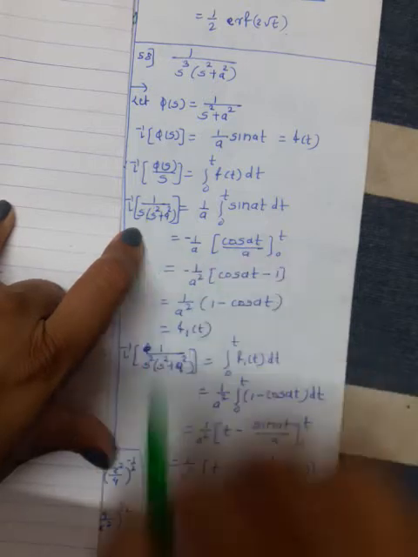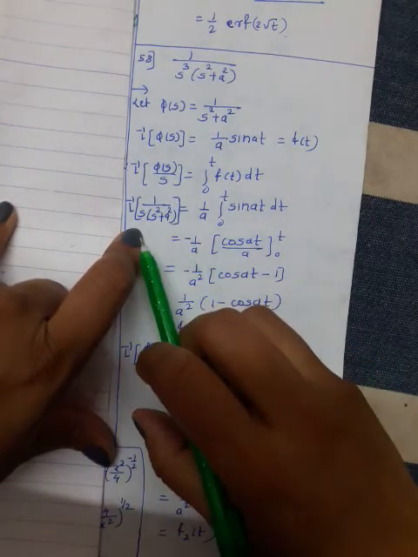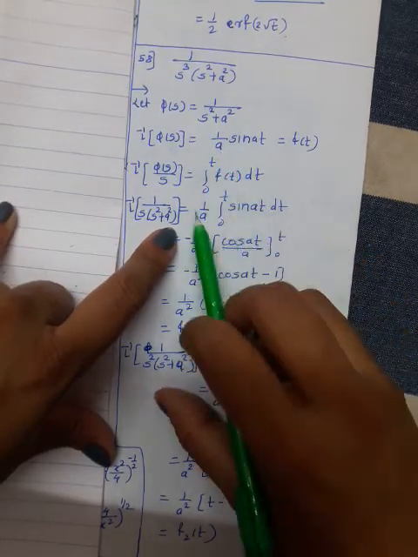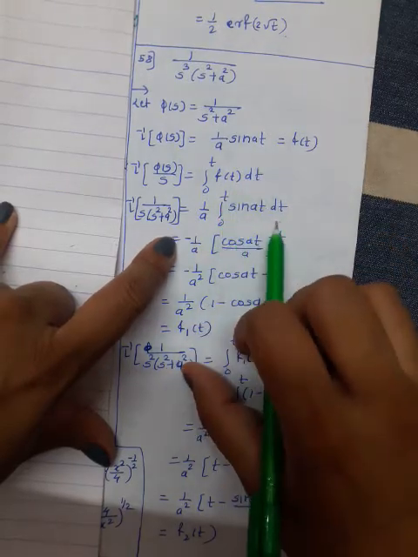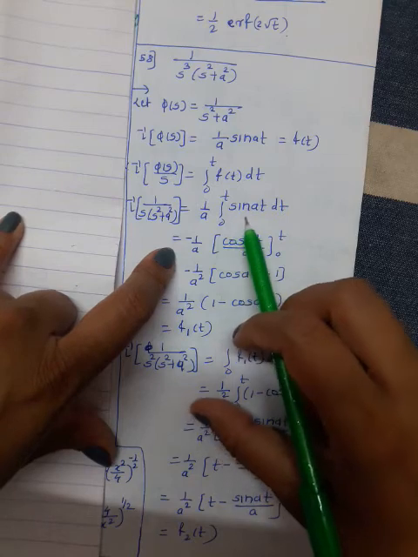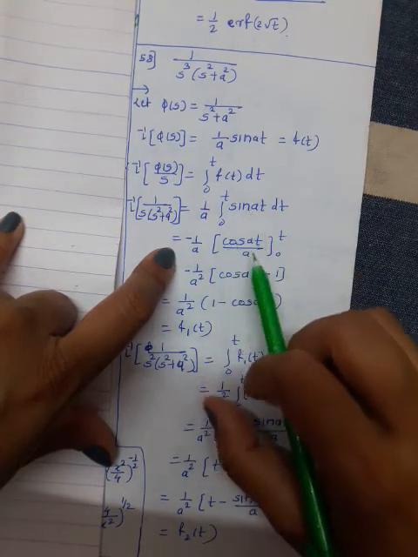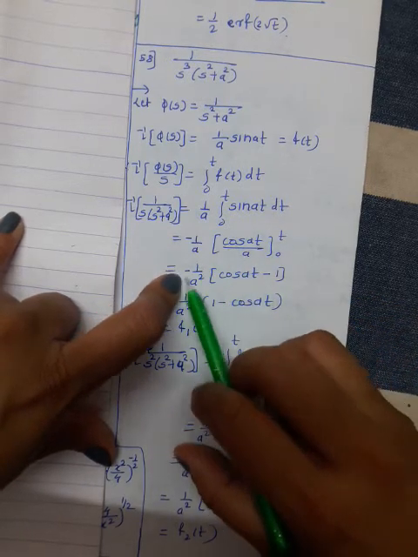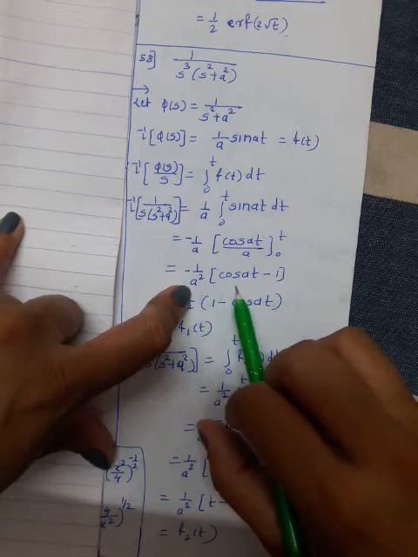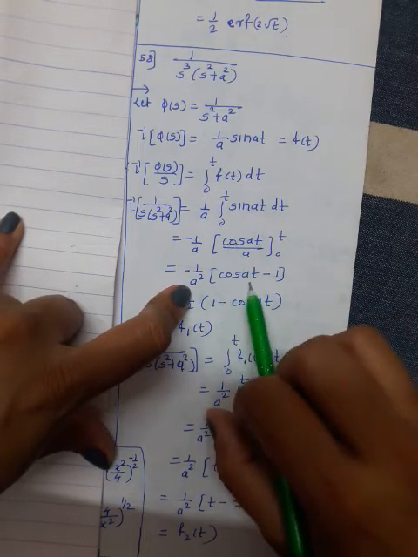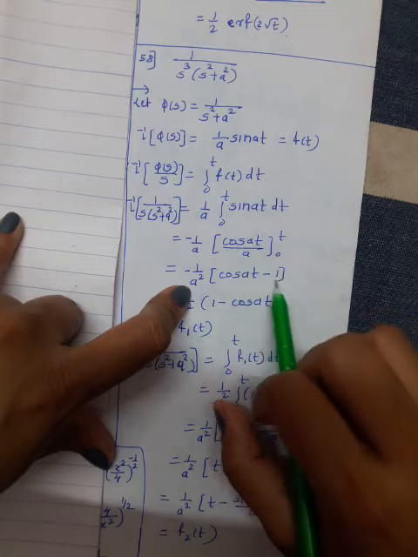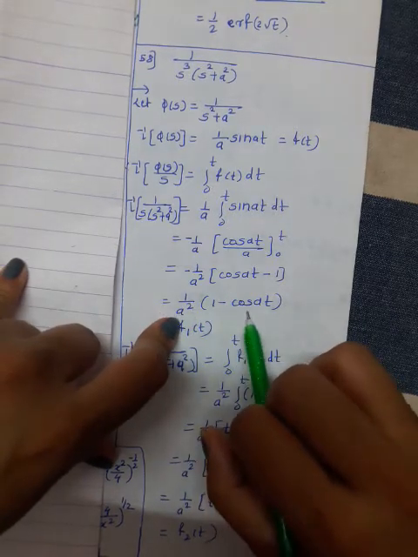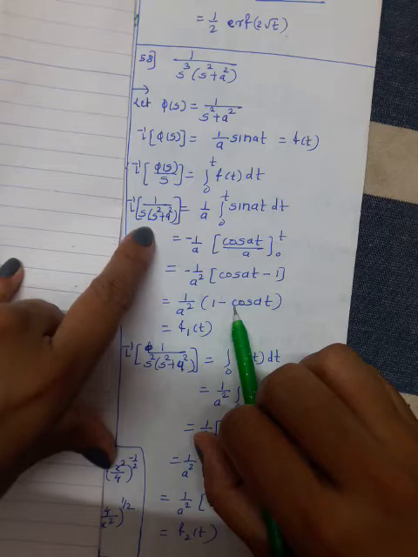Okay, now put the value. We have to divide first by s. We get 1 upon s into s square plus a square equal to integration, where 1 by a is a constant, take it outside, integration 0 to t sine at dt. Solve this integration first. The integral of sine is minus cos at upon a, limit 0 to t. Take a outside, 1 upon a square. Put the limit: cos at upper limit minus cos 0, which is 1. Now take this minus inside, we get the reverse term, 1 by a square, 1 minus cos at. This is the answer for division by 1 s.